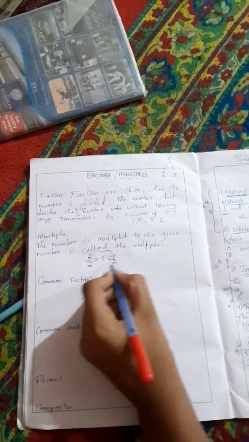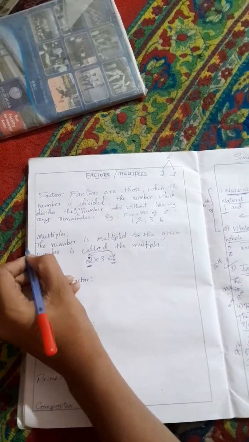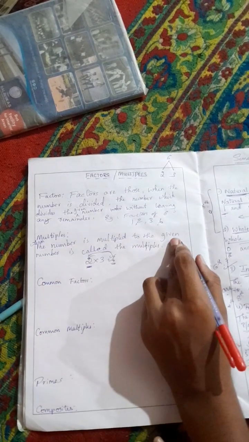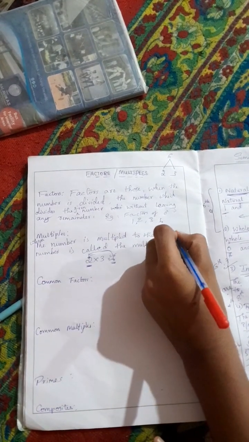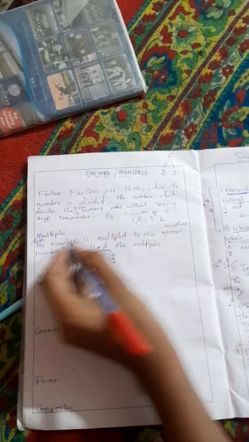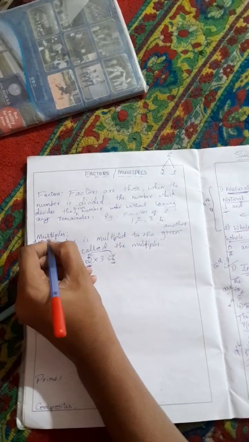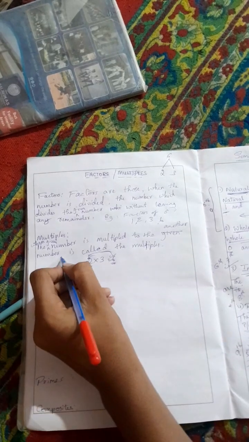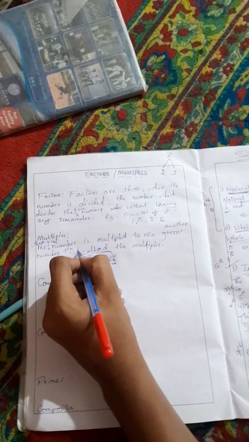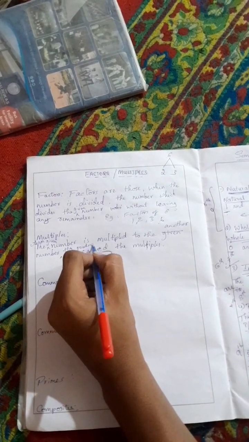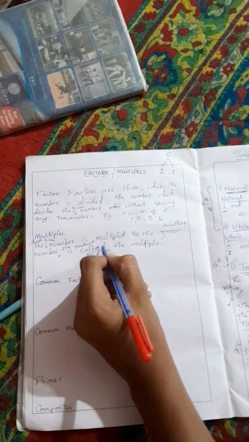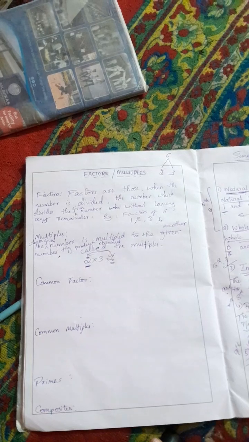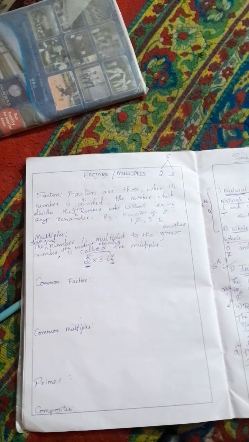Okay, when the given number is multiplied to another number, the product obtained is called the multiple of the number.